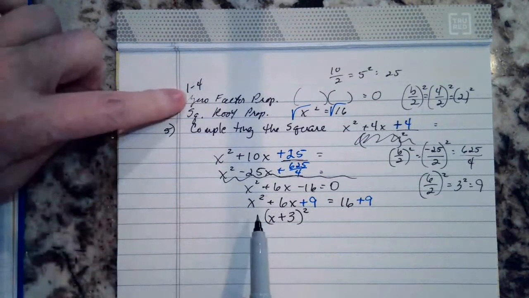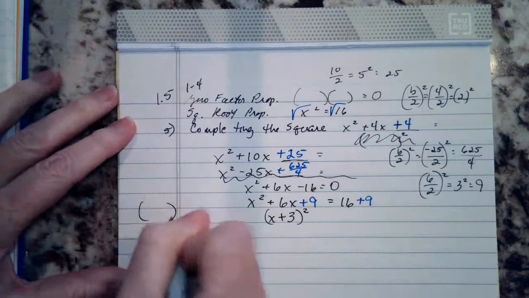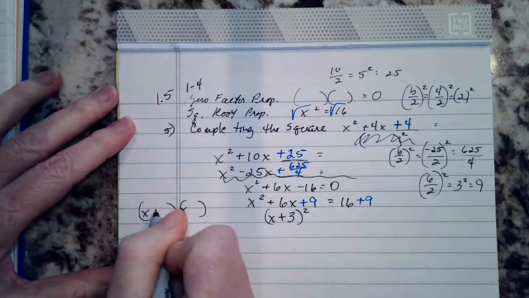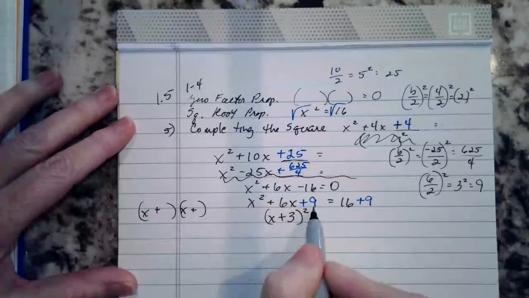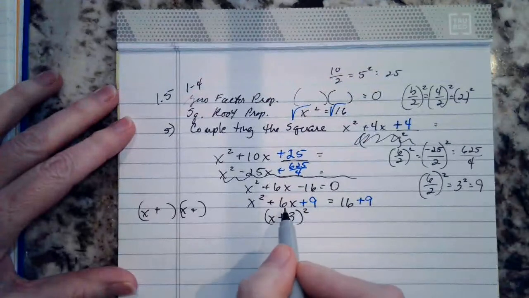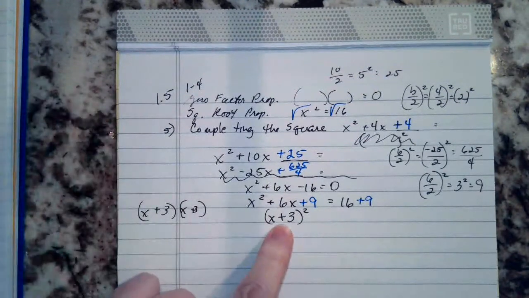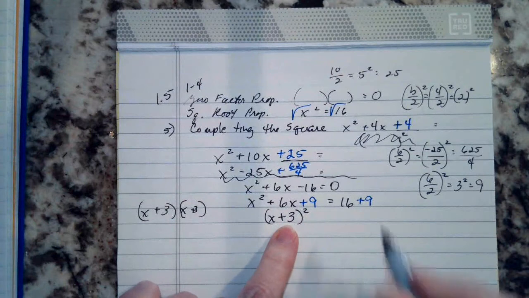I mean, if we had done this with the zero factor property, we would have set up 2 sets of parentheses, put x's, signs need to be the same and they need to be positive. What times what will give you 9, that multiplies to give you 9 and adds together to give you 6. And then we've got this. This is what you want to do. You want to be fancy pants and make it this way. I'll show you why in a second.